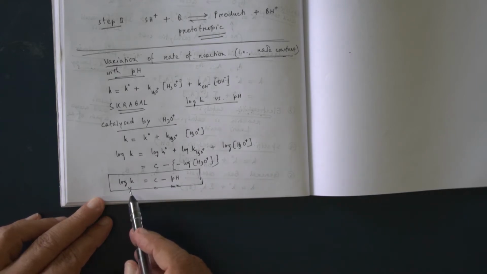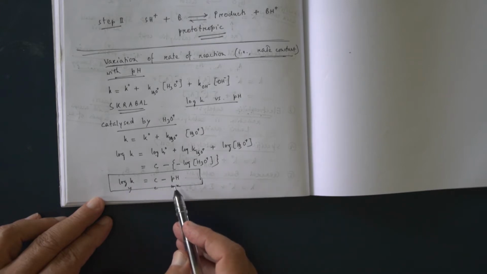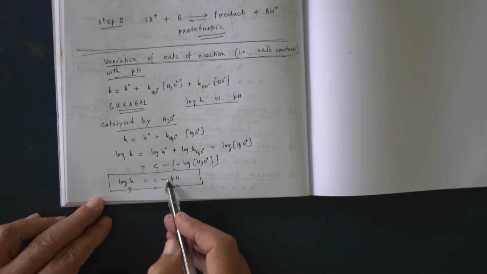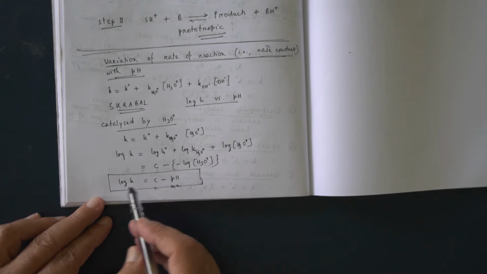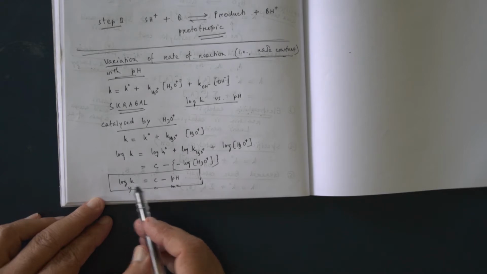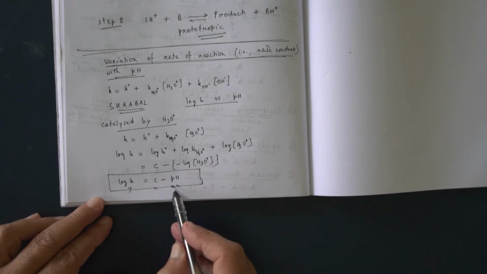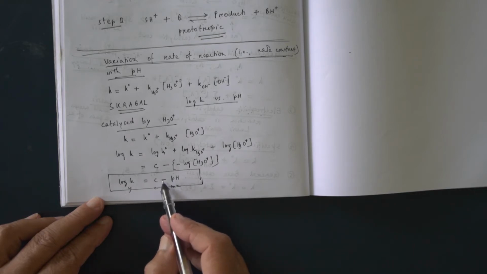Therefore, if we draw a graph between log K and pH, the value of m will be minus 1. That means the slope is minus 1.